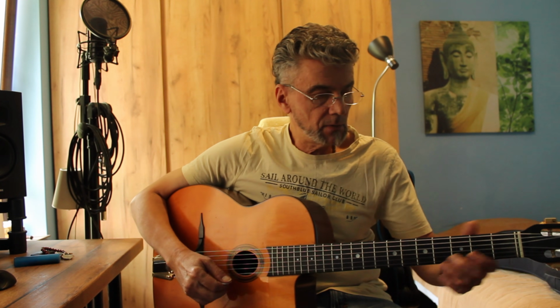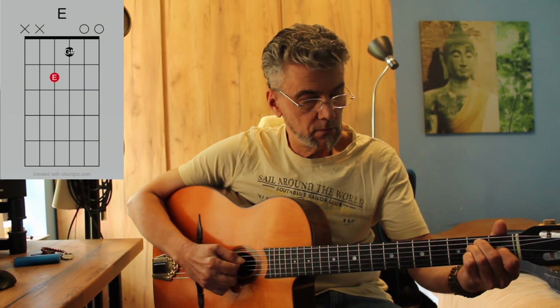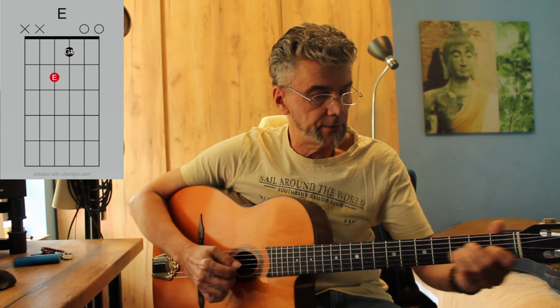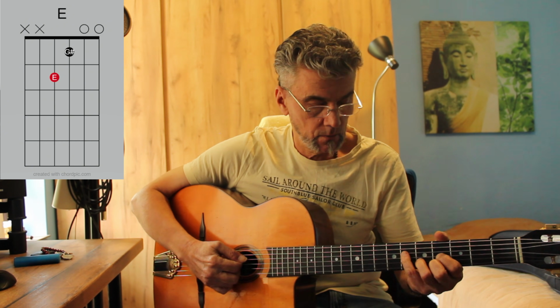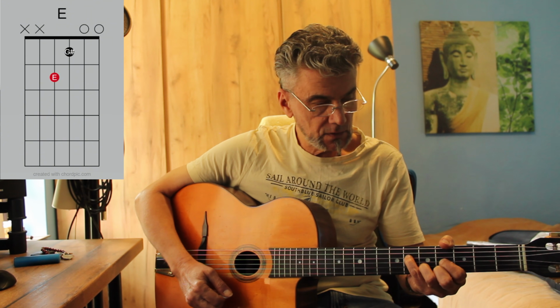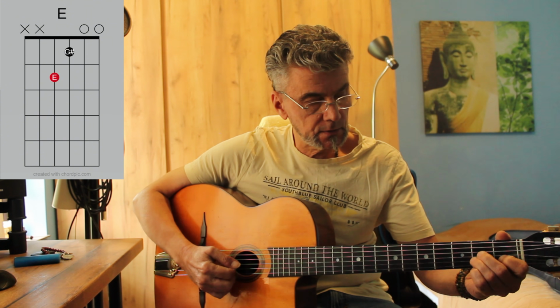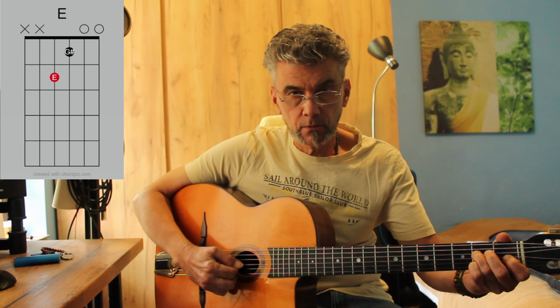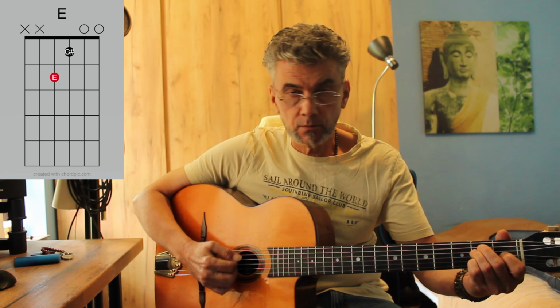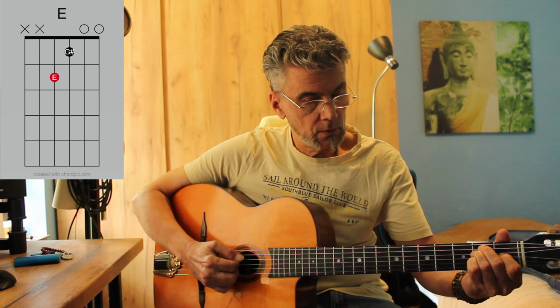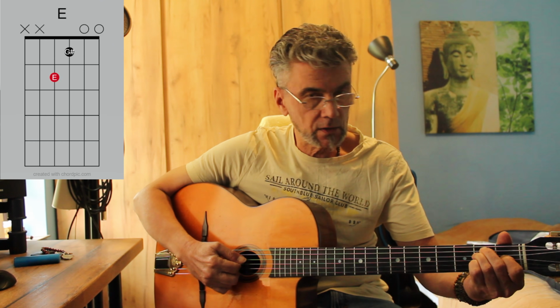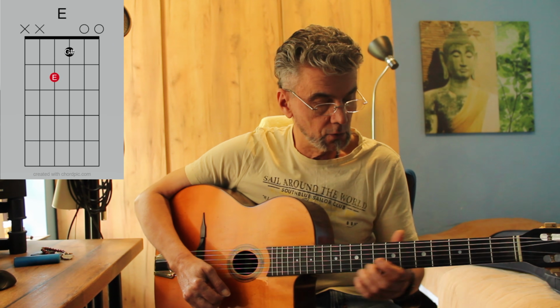So after the D minor, we have the E, E major triad. This one also starts on the E here in this position. So it starts from the tonic, from the root note.